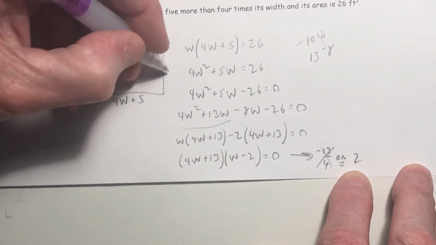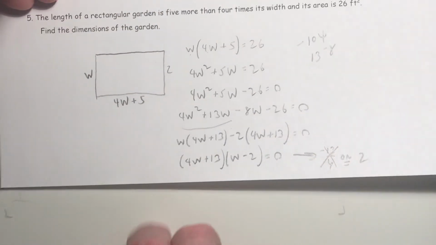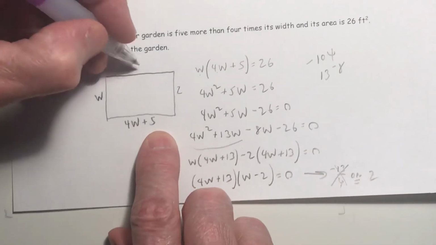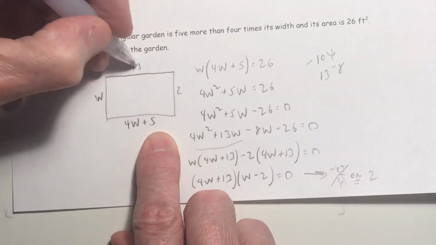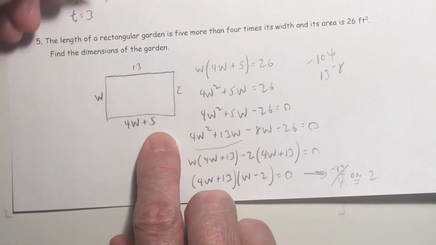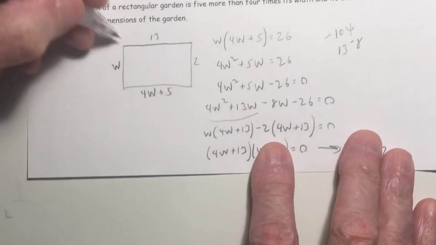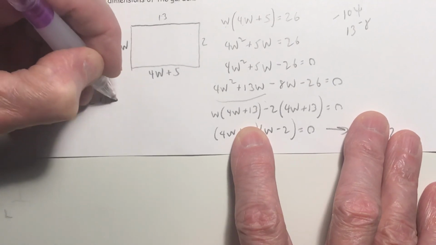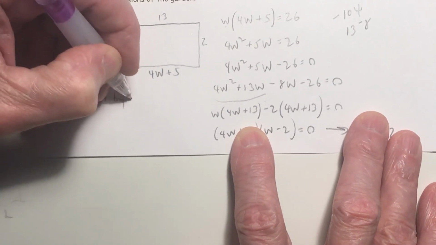If the width is 2, 4 times 2 is 8. 8 plus 5 is 13. If you have a 2 by 13 rectangle, that is 26 area, right? So the dimensions would be 2 feet by 13 feet.